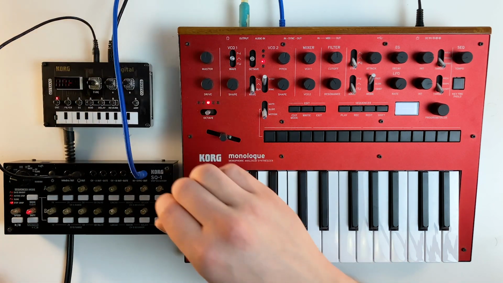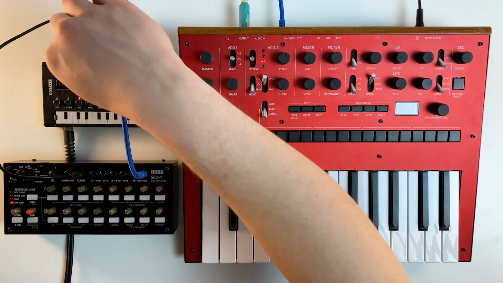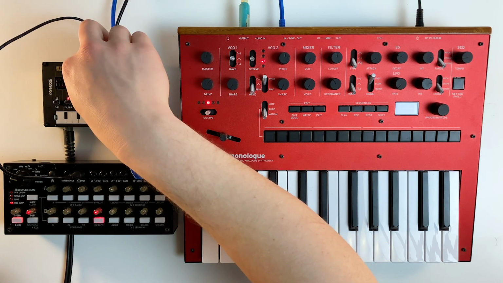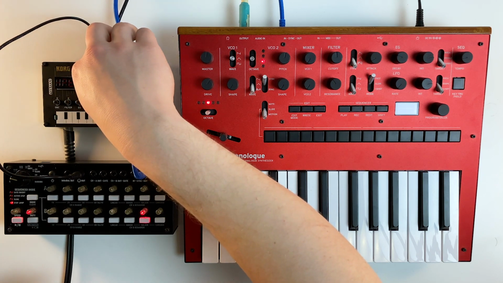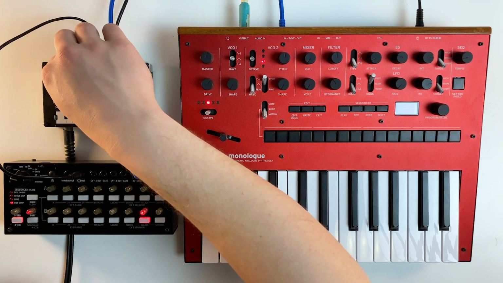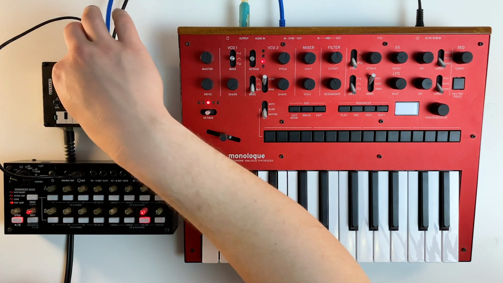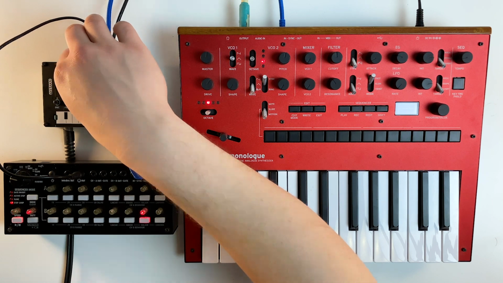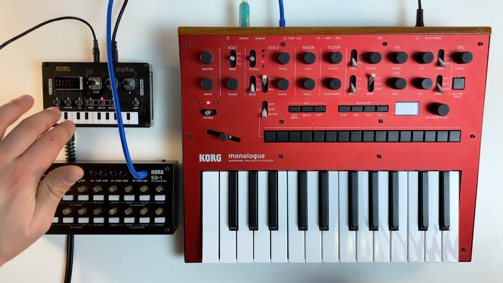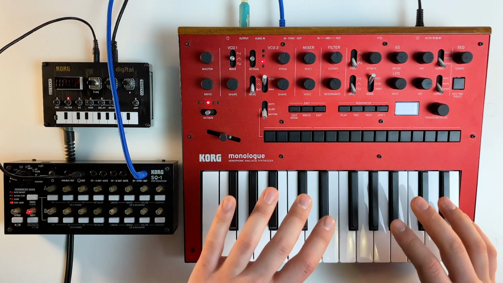a square wave instead. And I kind of want to give that a little bit of filter. And a little bit of reverb. Now that I have that pulled up, I'll go back to filter mode, so when I move this knob, I can do filter sweeps, and let's move over to the monologue.